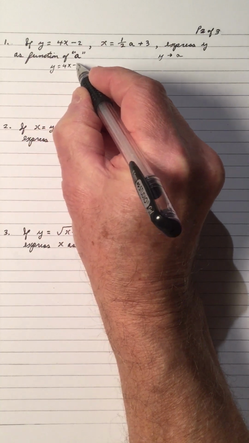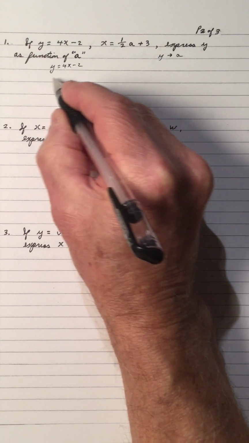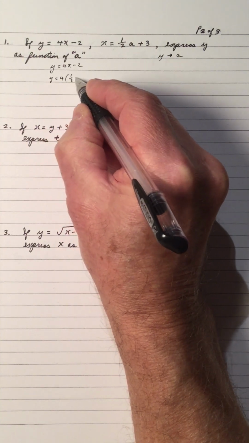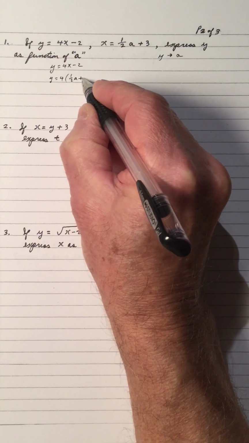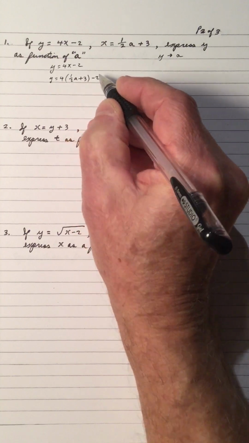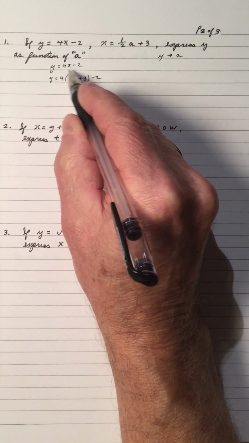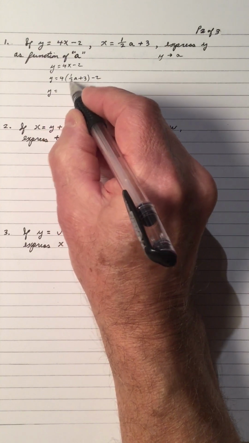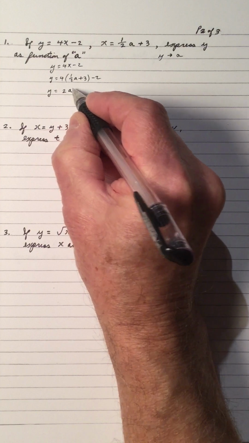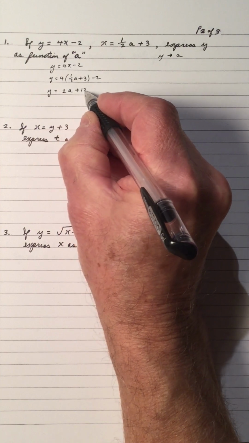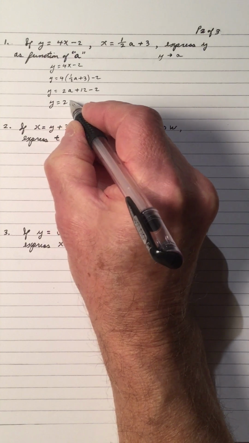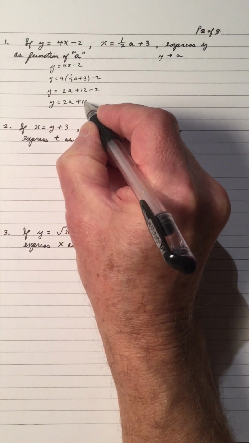So if I write down this equation, and x is a half a plus 3, then the x is gone, and I have y equals 4 times a half is 2a, 4 times 3 is 12, minus 2, so y equals 2a plus 10.